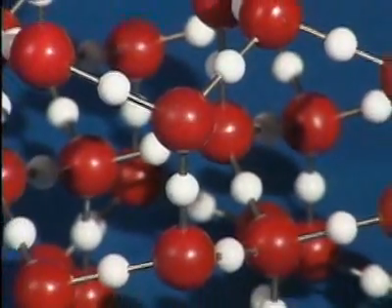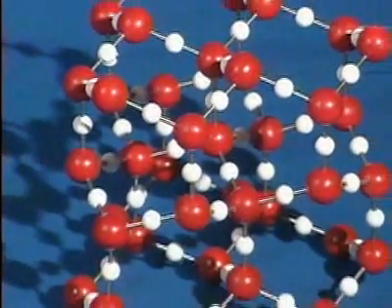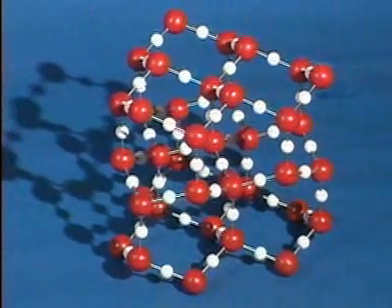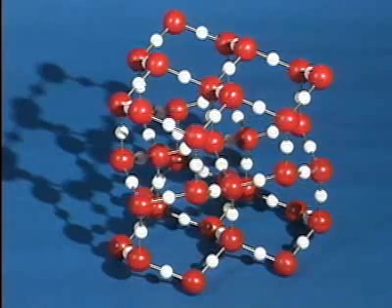This model shows many water molecules all bound to each other. It represents a solid, not a liquid. You were correct if you guessed this is ice.